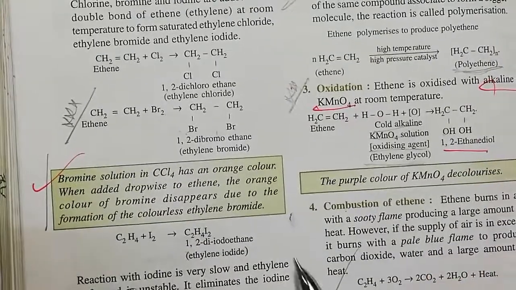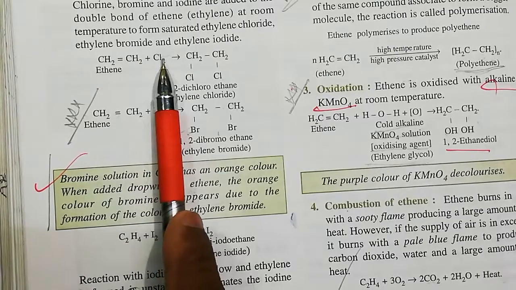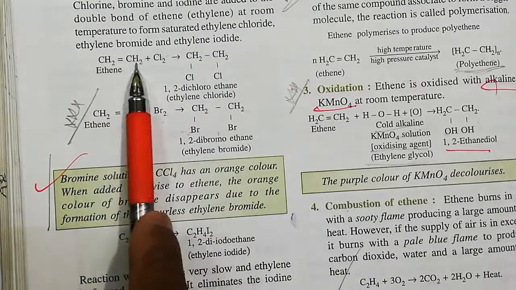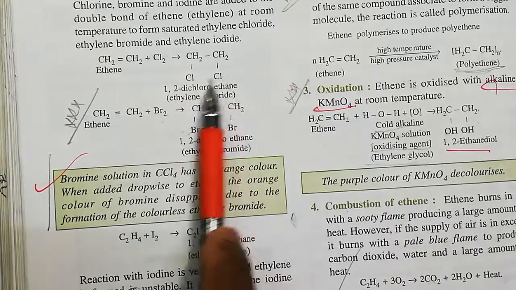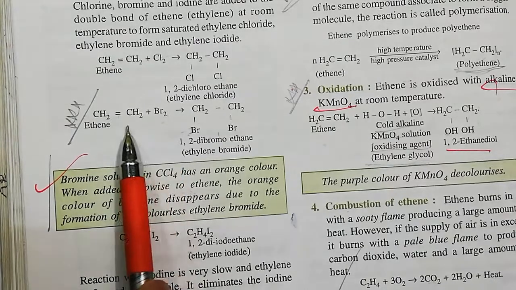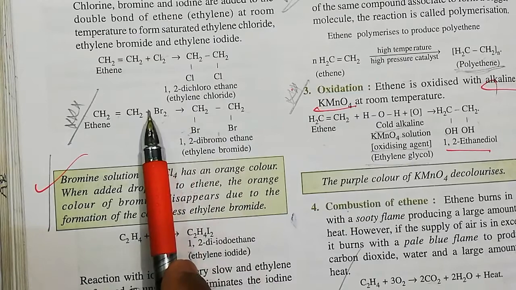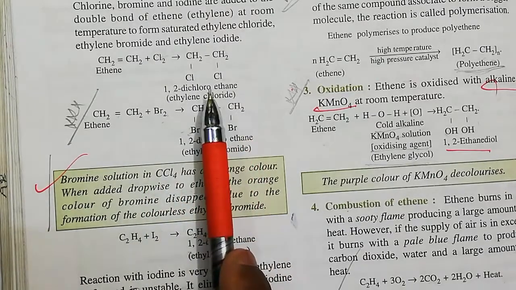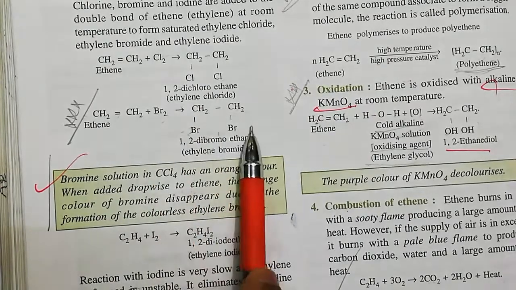Let's move to the next page. Ethene can react with Cl2; each carbon will take one Cl, so the product will be 1,2-dichloroethane. If it is allowed to react with bromine, the double bond will no longer be there, it will become a single bond, and each carbon will take one bromine, as we are studying the addition reaction.